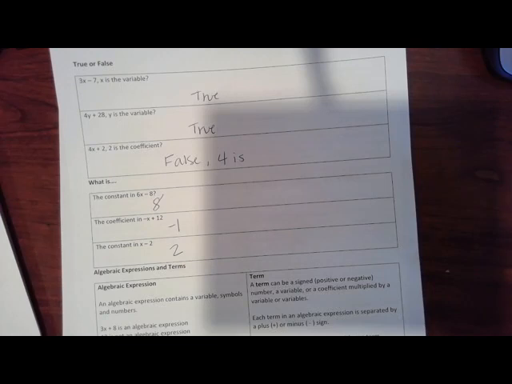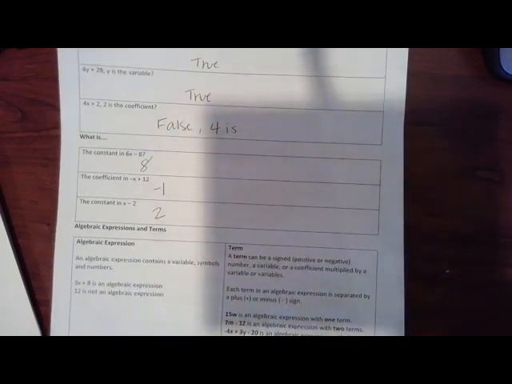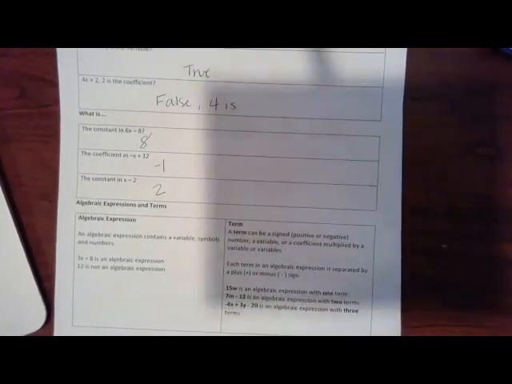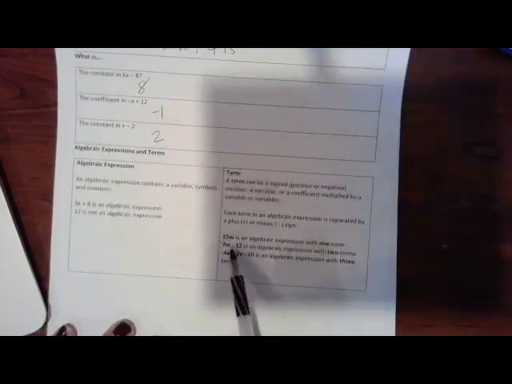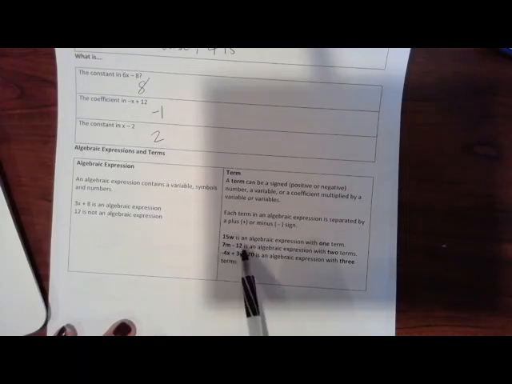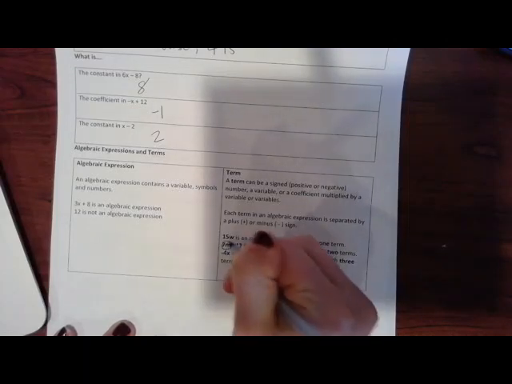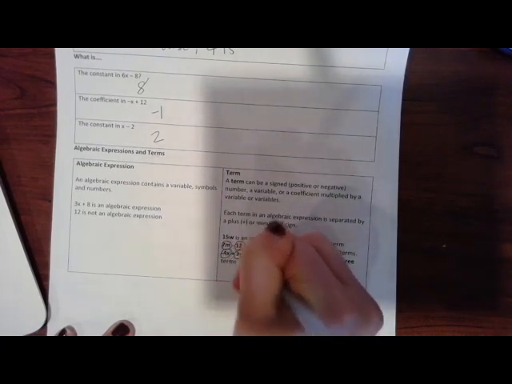An algebraic expression contains a variable, symbols, and numbers. 3x plus 8 is an algebraic expression, 12 is not. And then we have a term. A term can be assigned a positive or negative number, a variable, or a coefficient multiplied by a variable. Each term in an algebraic expression is separated by a plus or minus sign. So 15w is one term, and then as soon as we see a plus or a minus sign, we know that we have separated terms. So for here we have one term and two terms. So that's 2, 1, 2, 3. That is 3.